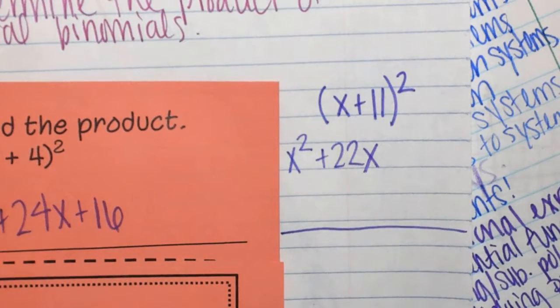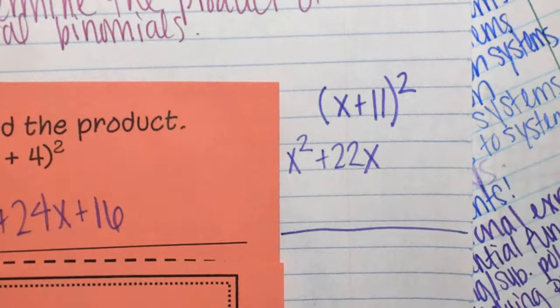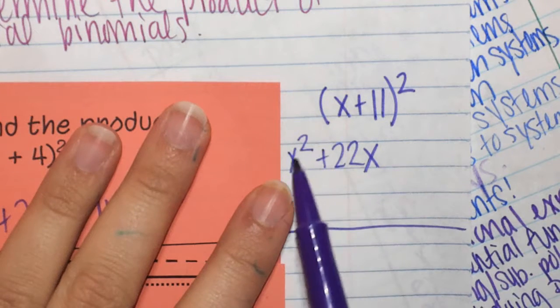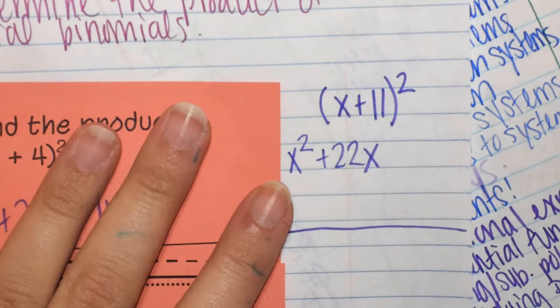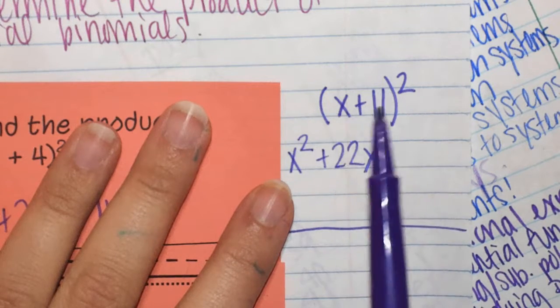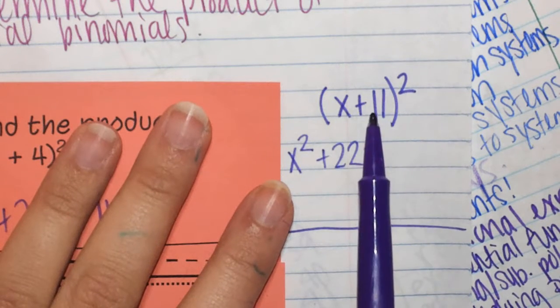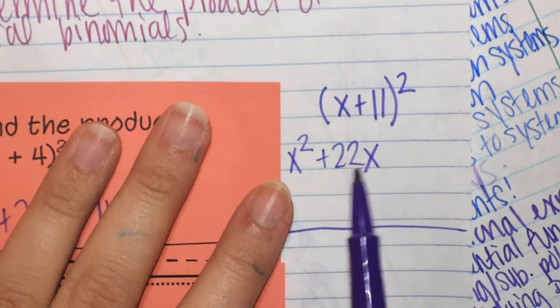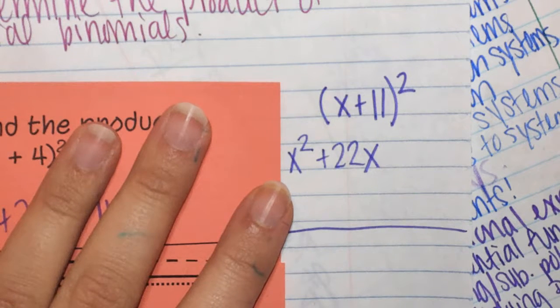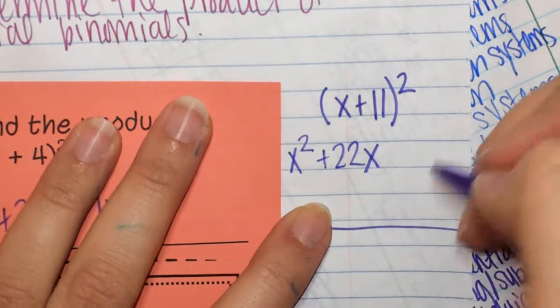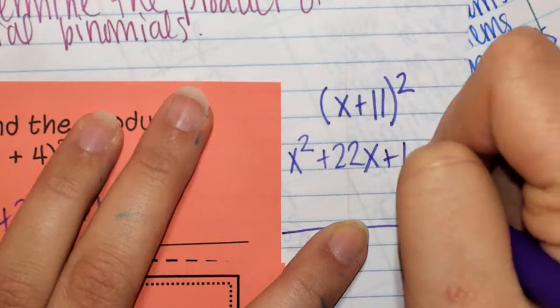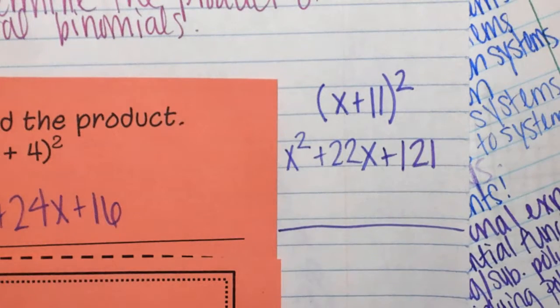Do we need to do it again? Okay. Yes, one more time. We squared X and we got X squared. Then we did X times 11. We got 11X. Then we multiplied it by 2 and got 22X. You with me? Okay. Next is we square B. So 11 squared is... Boom, you're done. That's the magic.